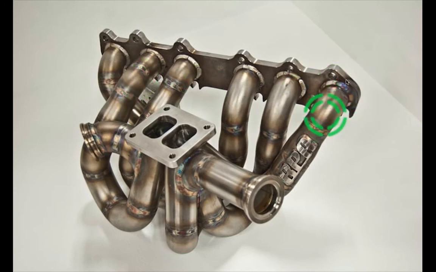exhaust is also a pressure, right? Remember, the piston is pushing it out, so it's pressurized. So let's say this was just teed together. Why make 6 pipes? Let's just have them on one pipe, to save some money.